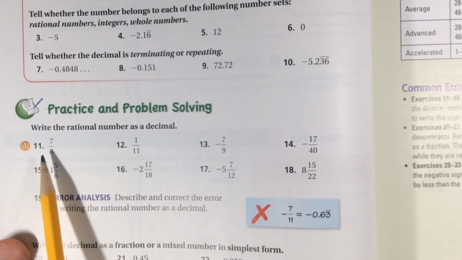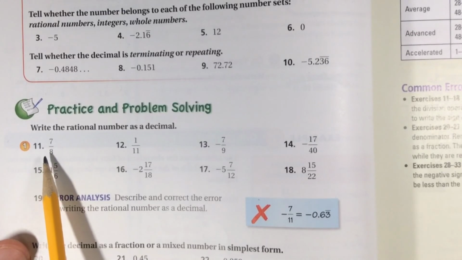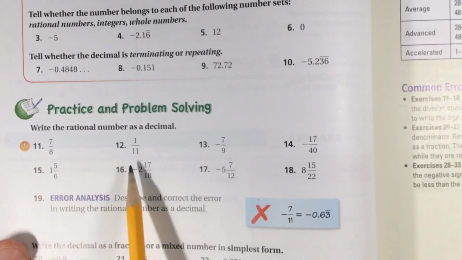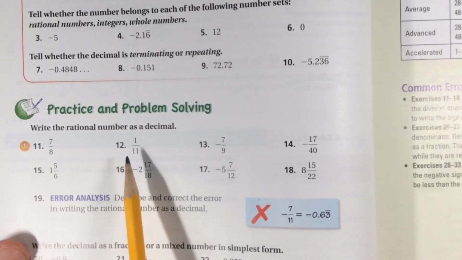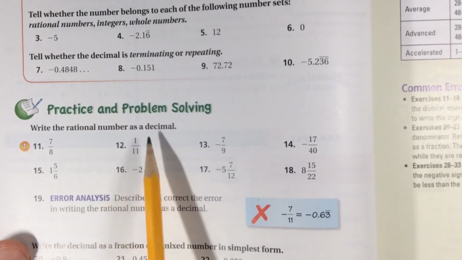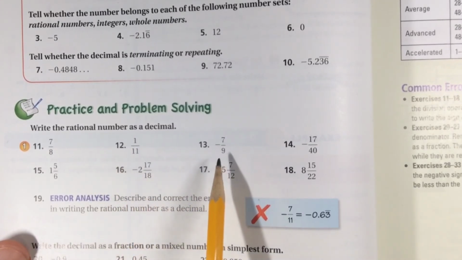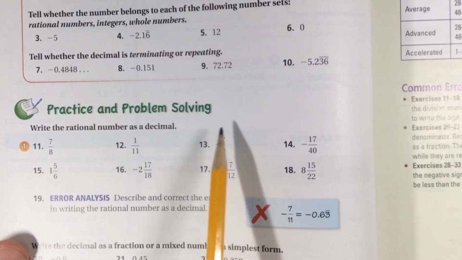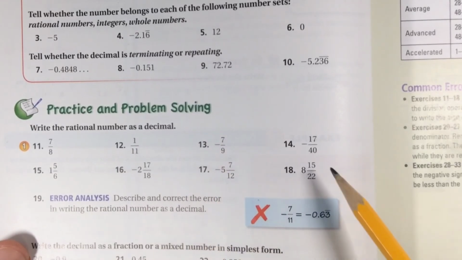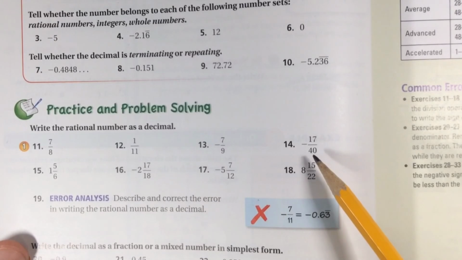Number 11, you should have gotten 0.875 when you're all done here. For number 12, you should have gotten 0.09 with the 9 repeating. For number 13, negative 0.7 with the 7 repeating. For number 14, negative 0.425.